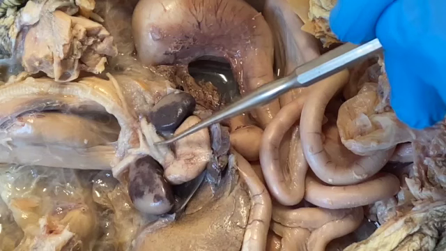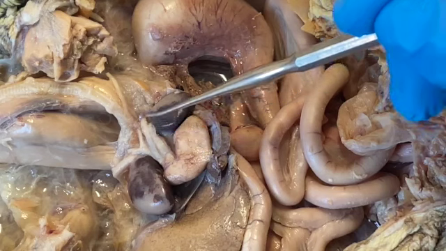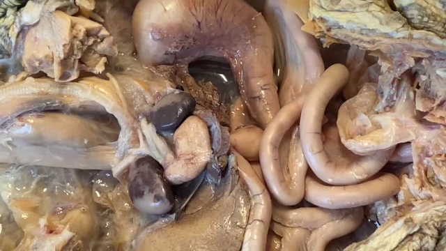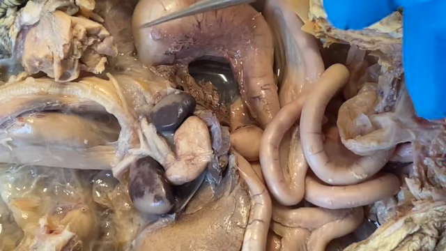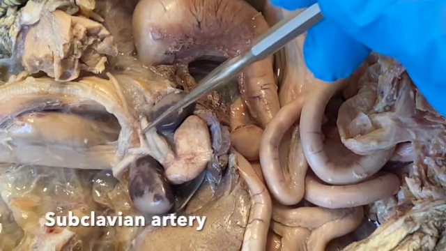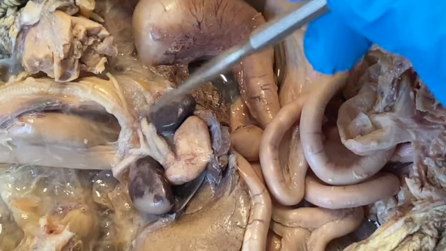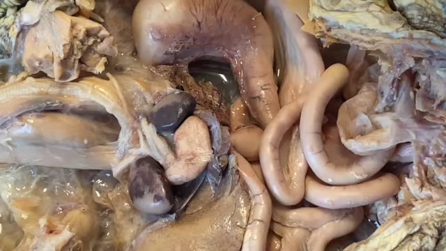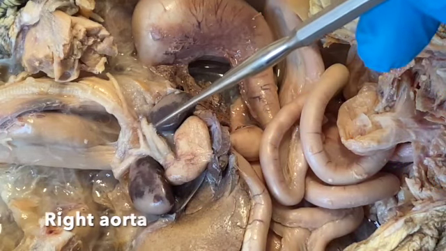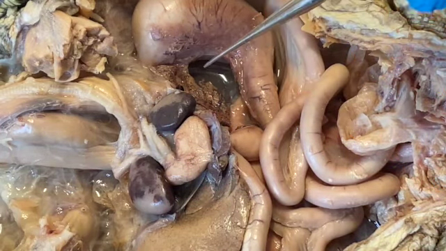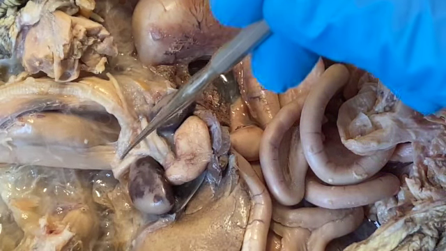This vessel right here is the left aorta, which will come and arch around in this direction and supply blood to the body. This one right here is the subclavian artery that branches into the left and right subclavian arteries, supplying blood to the forelimbs. And then this vessel right here, which has been cut, is the right aorta. So remember, in these animals, they have a pair of aortae. One goes to the left and one goes to the right.